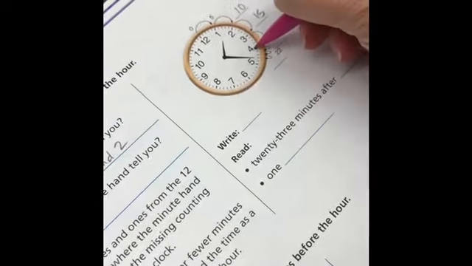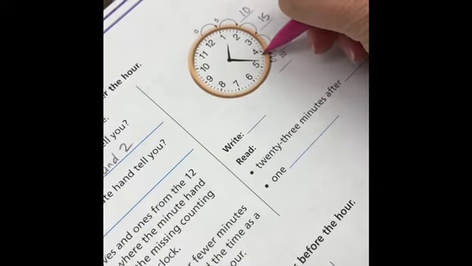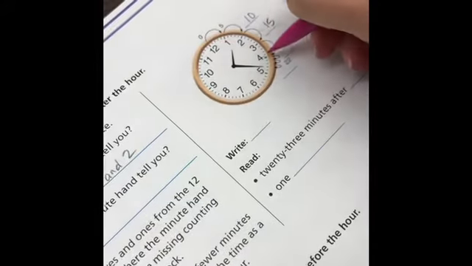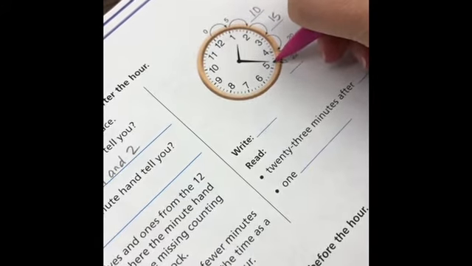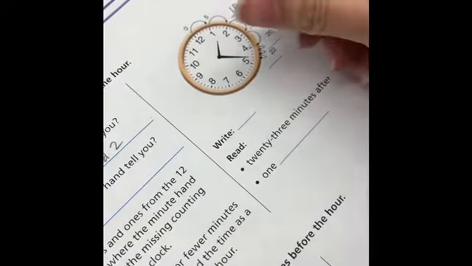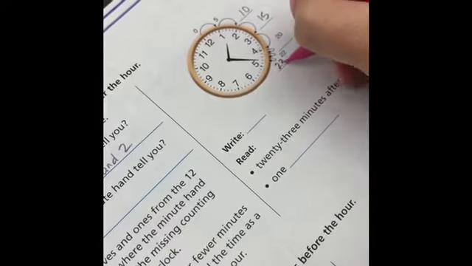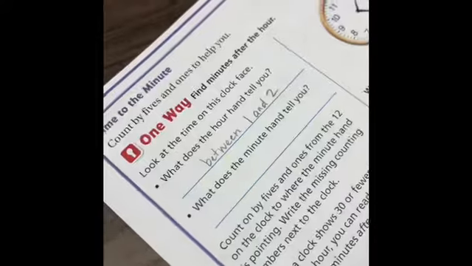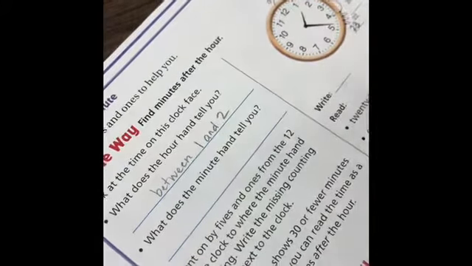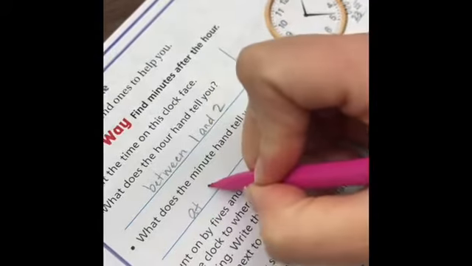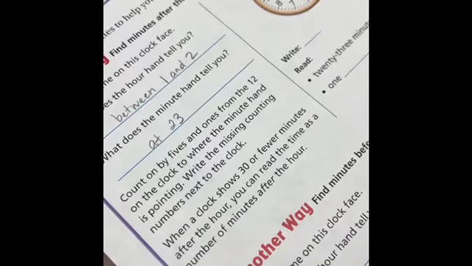And then after this 20, which is at the 4, each little piece is just up by 1. So then it goes 21, 22, 23. So we need to write 23 in there. So it's at 23.